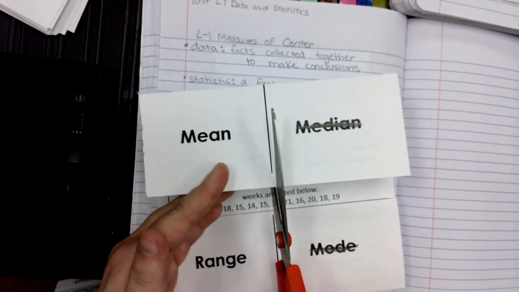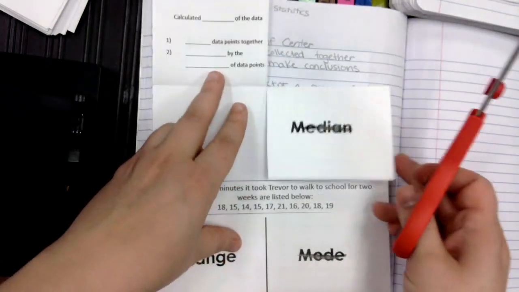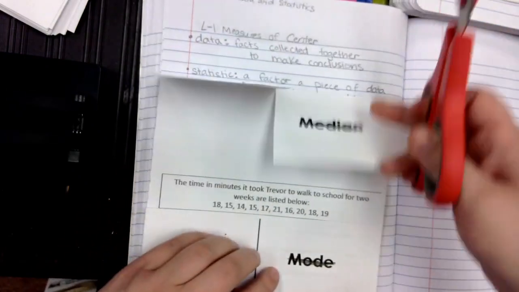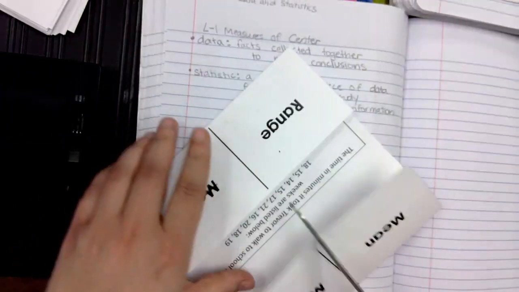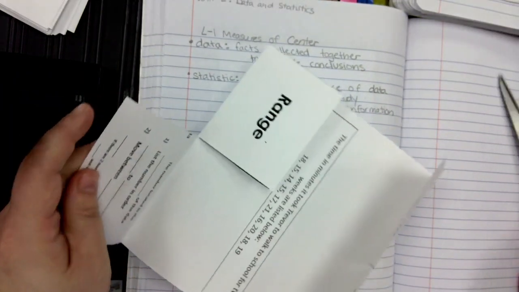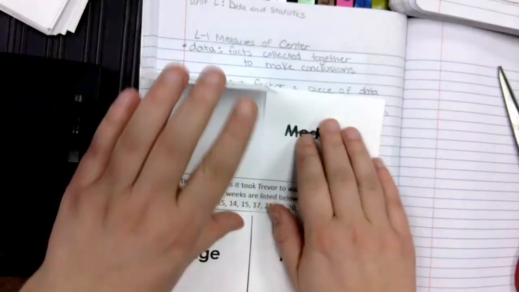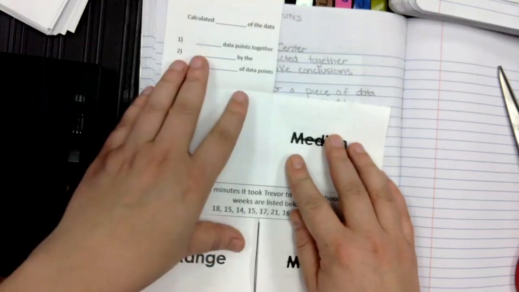So you have 2 flaps on top, and then cut that on the bottom, and you have 2 flaps on bottom. So you get like 4 little windows. So if we want to look at mean, we just open up that mean. If we want to look at whatever this is going to be, we open that and do that.